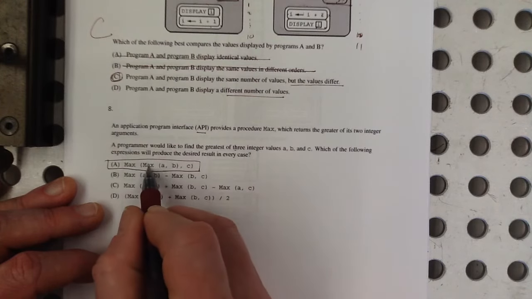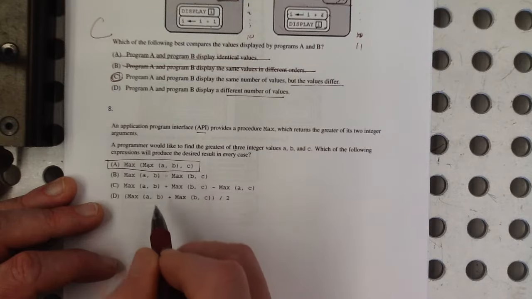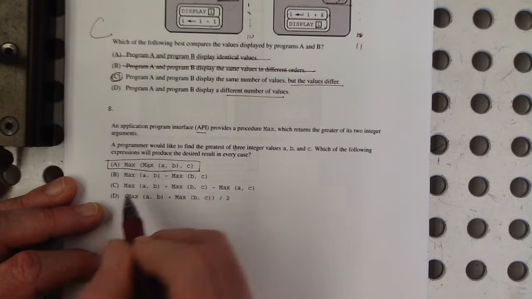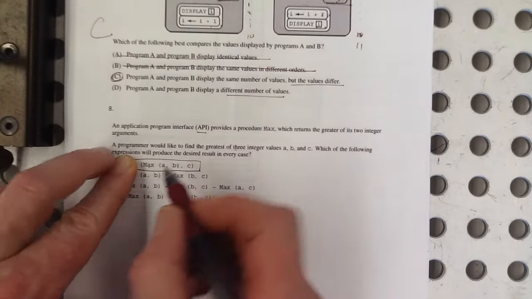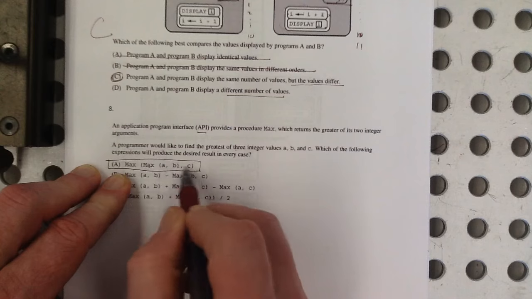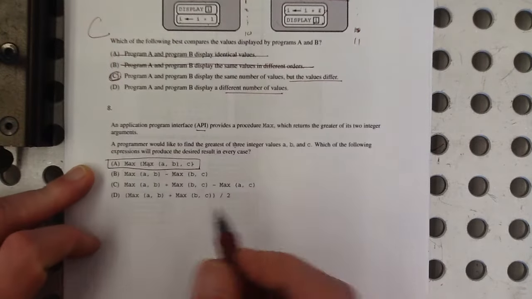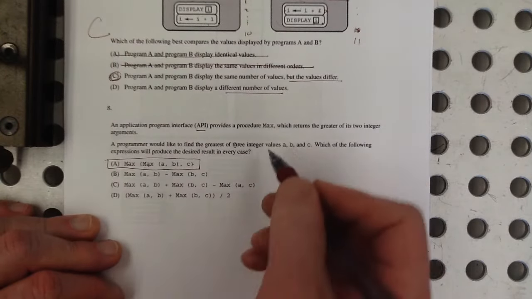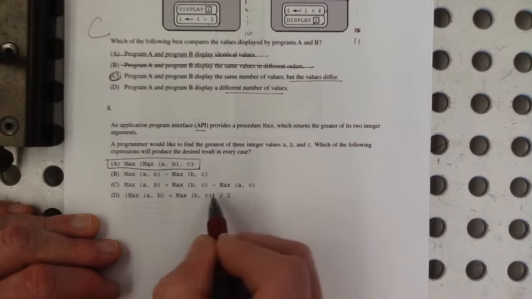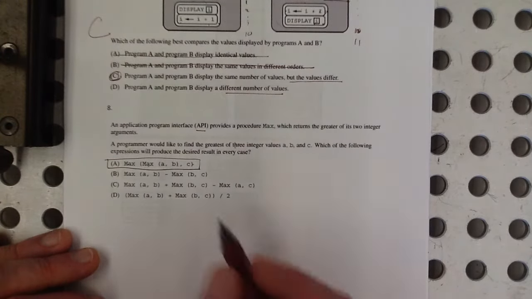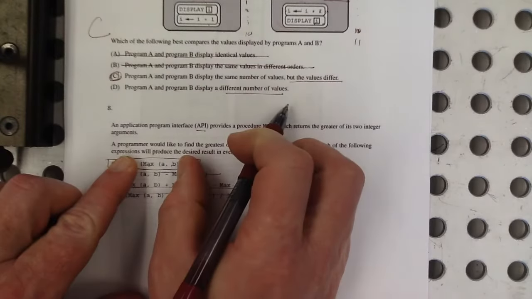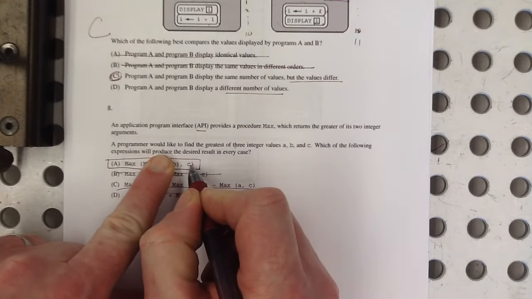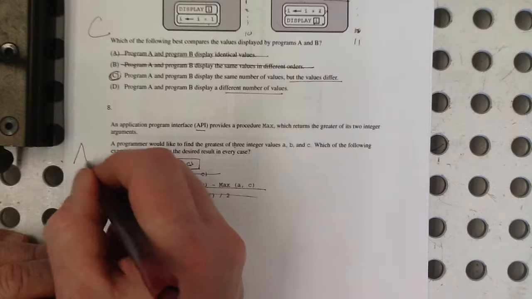So, I mean, if you find the max of... Oh, wait a minute, is this right? Max, yeah, that's right. So this finds the biggest one of A and B, and then this finds the biggest one of whichever biggest one here and C, so that finds the biggest of the 3. All these ones, like if you're adding and subtracting things, we're just trying to find the biggest one. So all this addition and subtraction, I don't know, it seems like none of this could possibly be right. Just looking for the biggest one. So find the biggest one, and then compare that to the other one, find the biggest of those. And that'll do it.